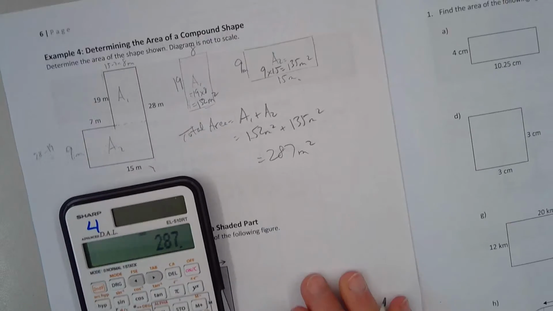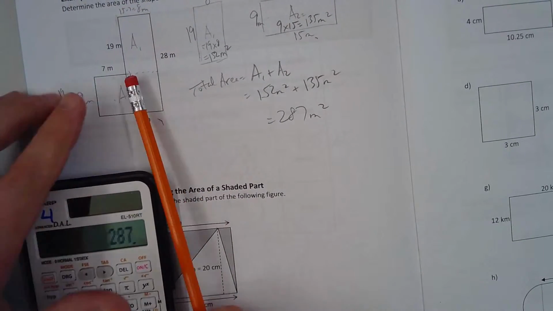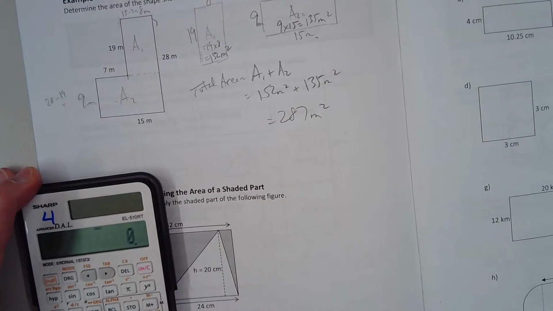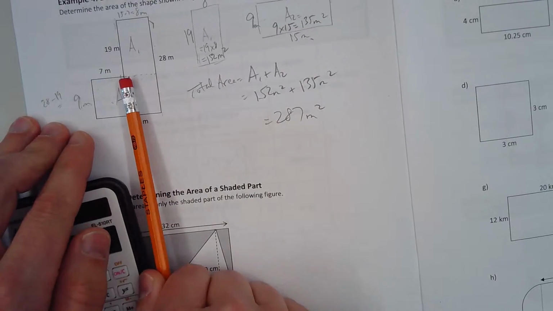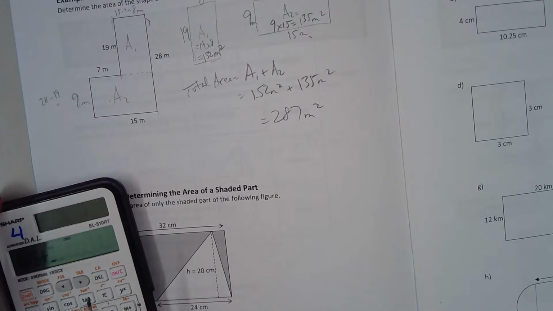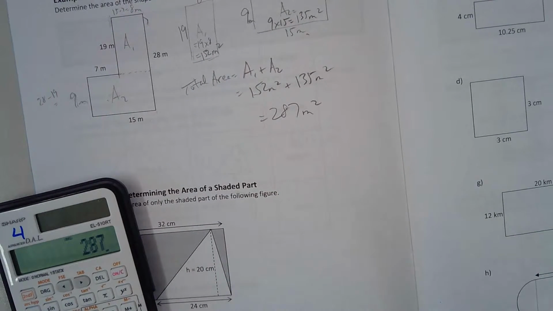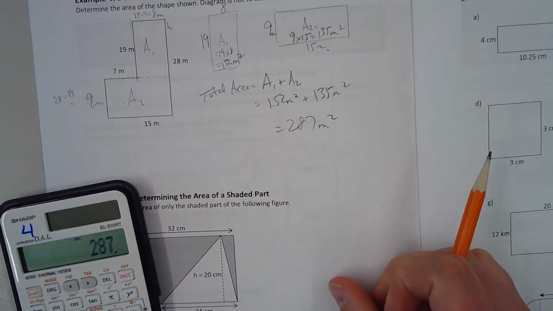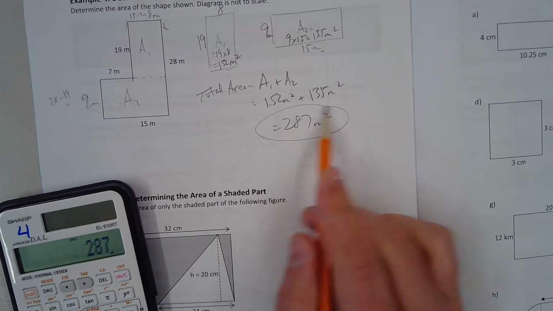And it should work out to the same thing if I cut it differently, right? If I cut it this way, made that a big long one, that would be 28 by 8. I'm just going to double check. And then the small little leftover piece here would have been 7 by 9. So plus 7 by 9, and I get the same number. So it doesn't matter where you cut it as long as you figure out your dimensions. Okay? There's 2 ways to do this one. Either way, you'll get 287 square meters.